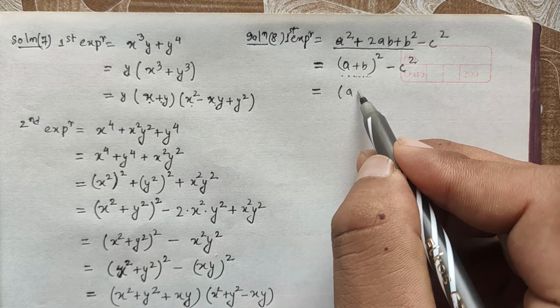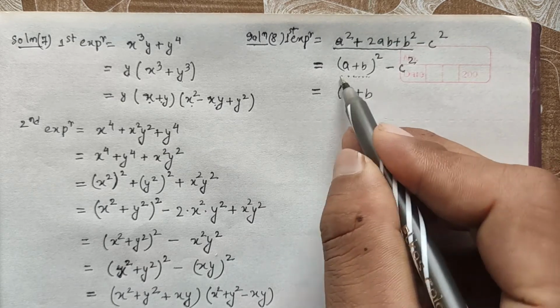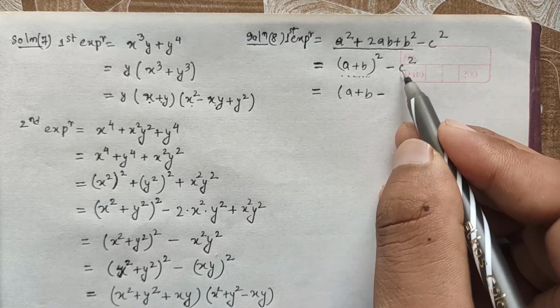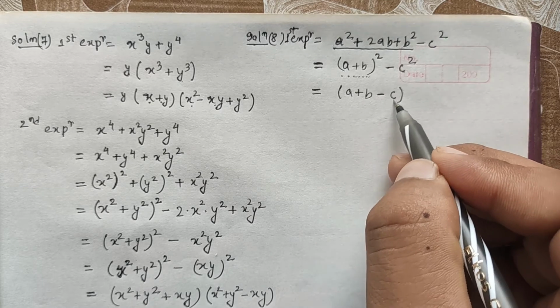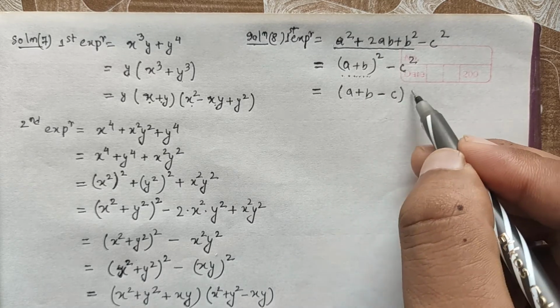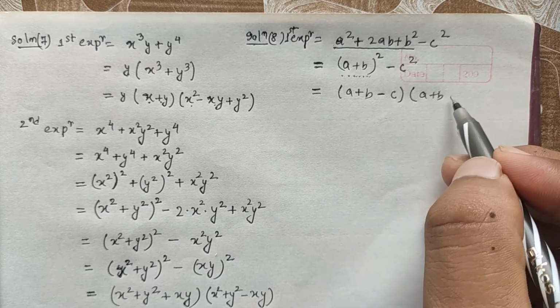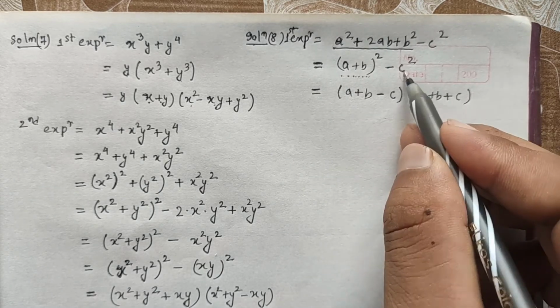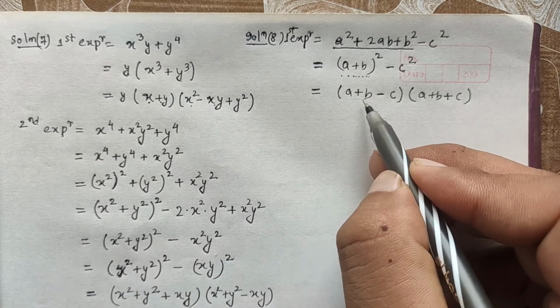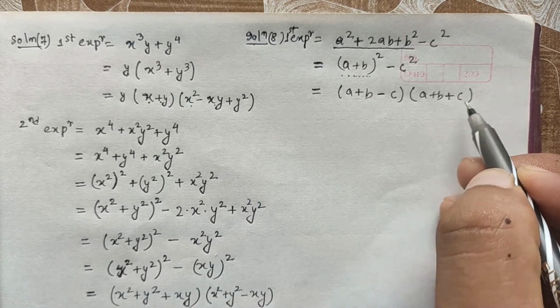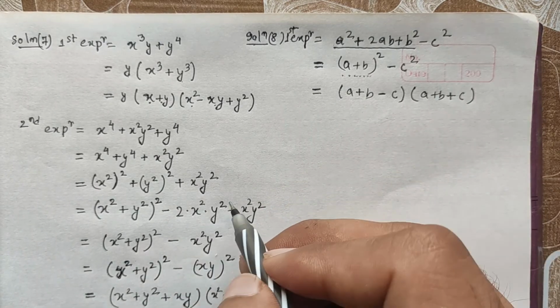So a minus b is here, and a plus b, b is here, this one. So a minus b, a plus b. So that is in the factorized form.